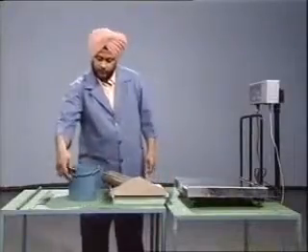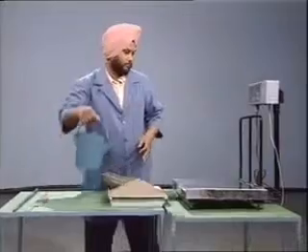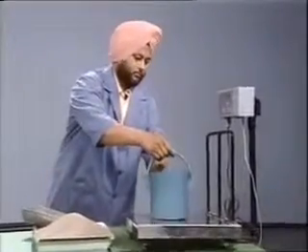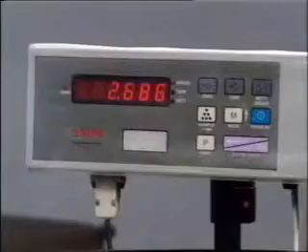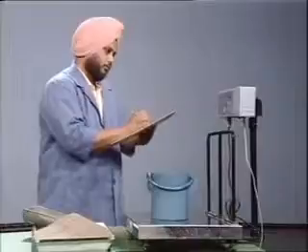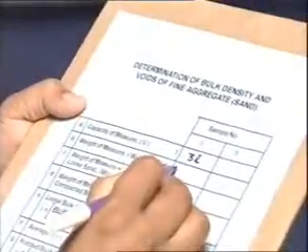To start the experiment, take the metal measure of 3 liter capacity. Take the empty weight of the metal measure. This weight is 2.686 kilograms. Record this weight.